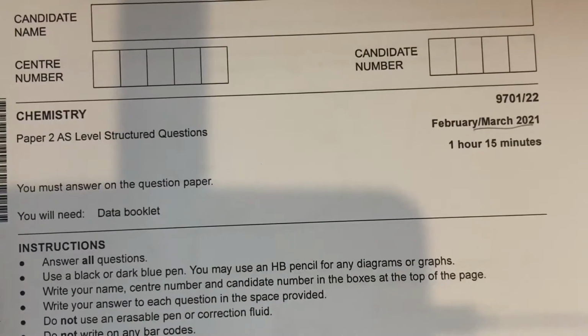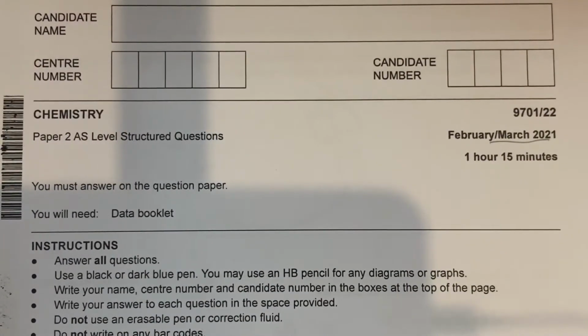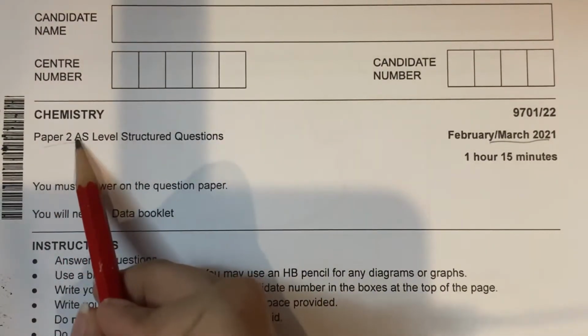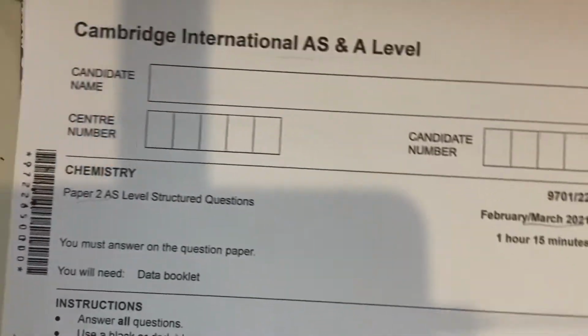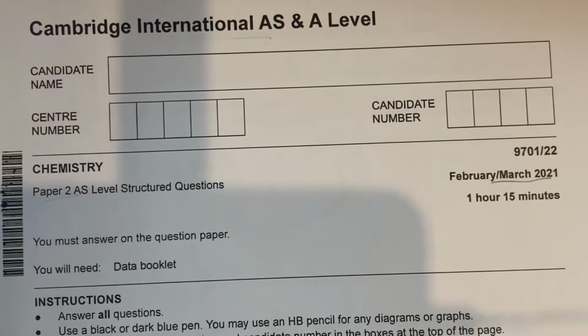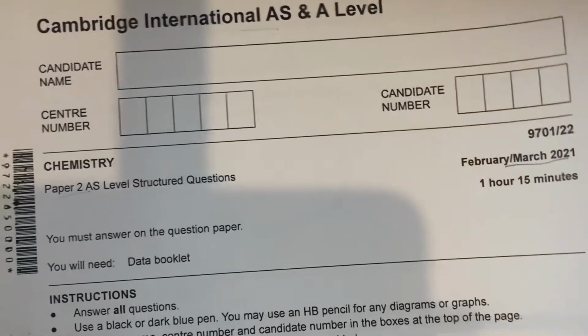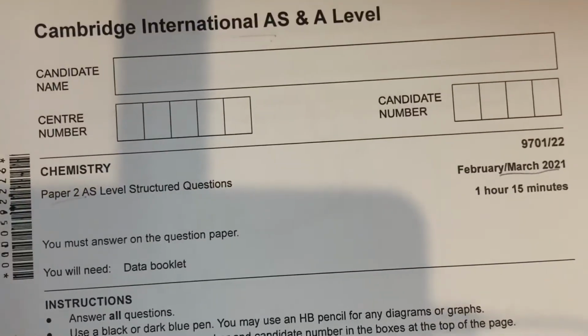2011 or 2016. So the first one I'm doing is paper 2 for chemistry, AS level basically. So let's get started and let's move on to the first question.